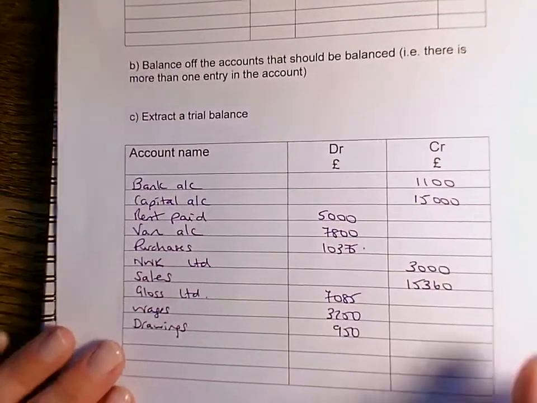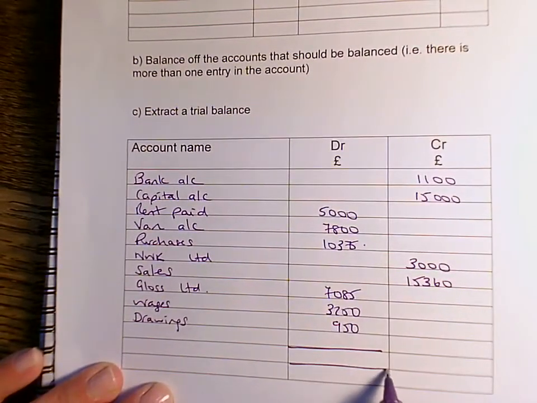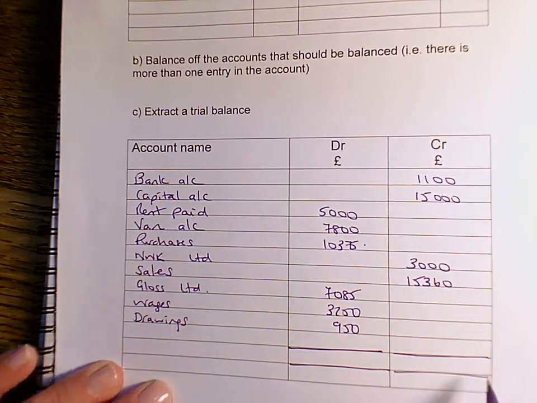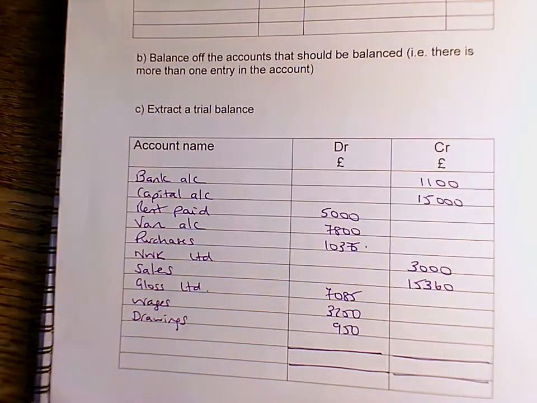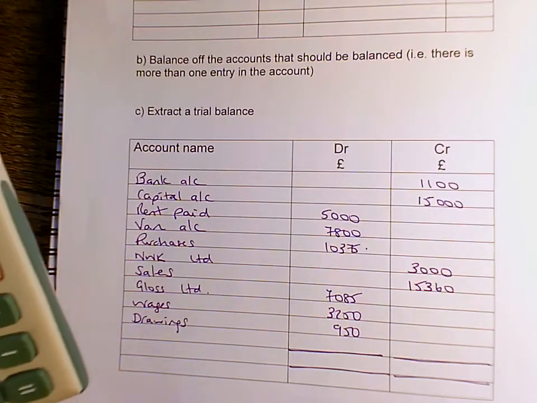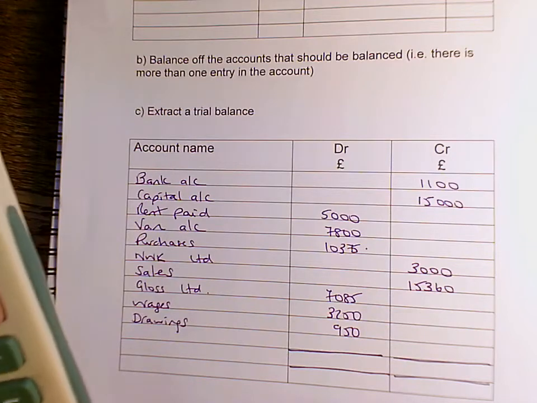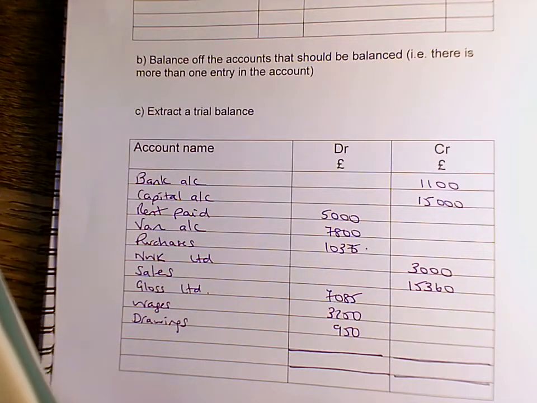Okay, so what we now need to do is check that the debits and the credits are equal. So again, we'll draw two parallel lines and then add up the debit and the credit balances. So we've got 5,000, 7,800, 10,375, 7,085, 3,250, and 950.